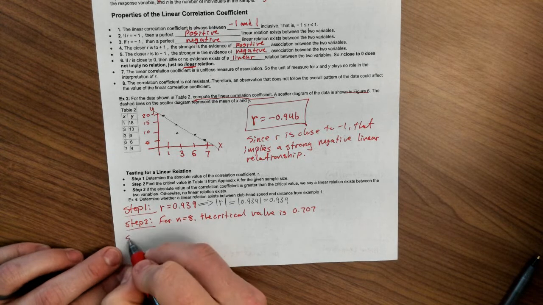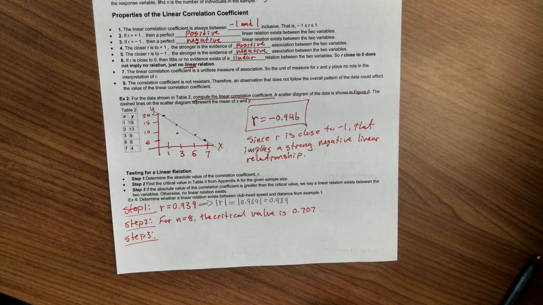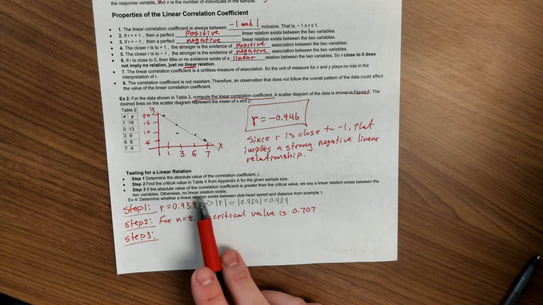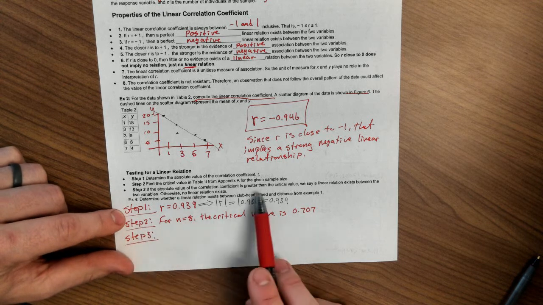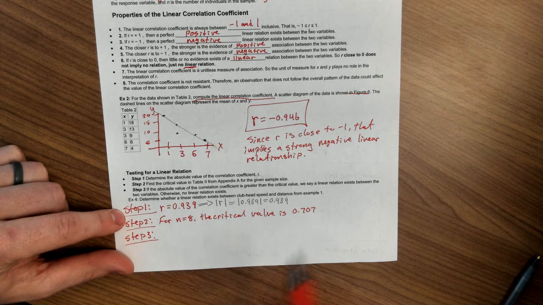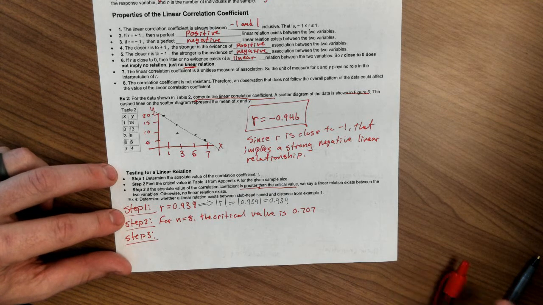Okay, now step 3, we combine these to determine if there is a relationship here. Step 3 says if the absolute value of the correlation coefficient we found in step 1 is greater than the critical value, we say a linear relationship exists.